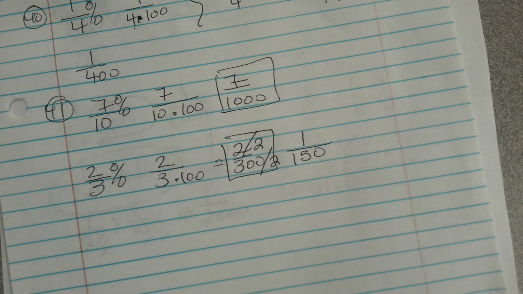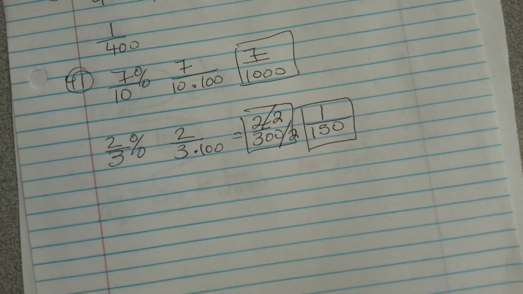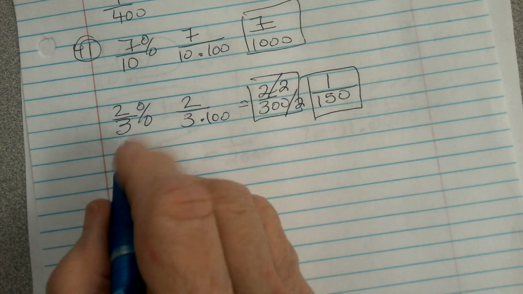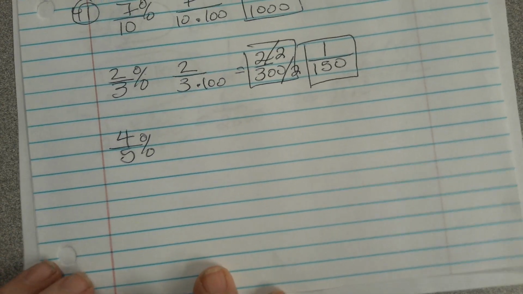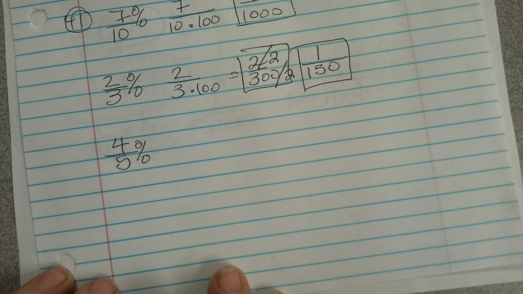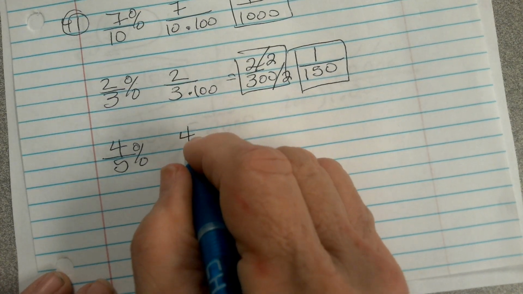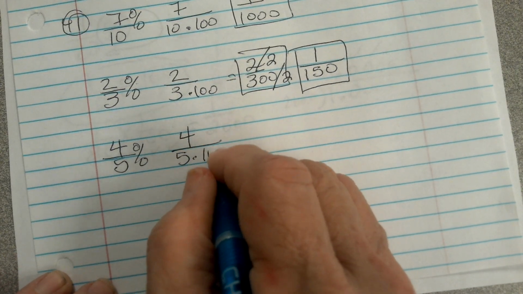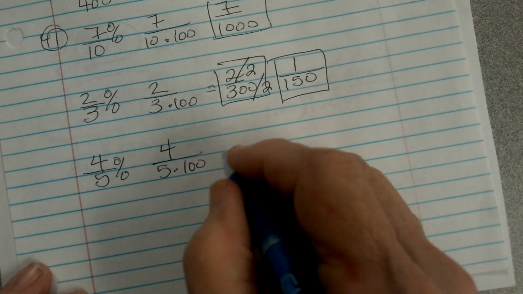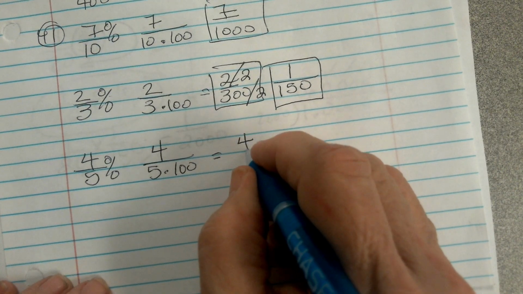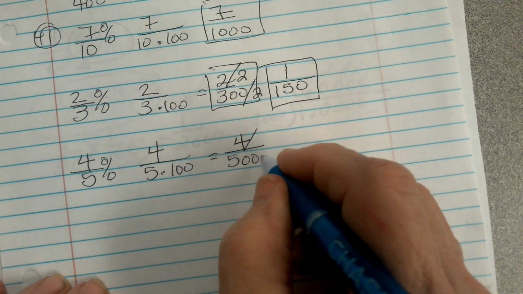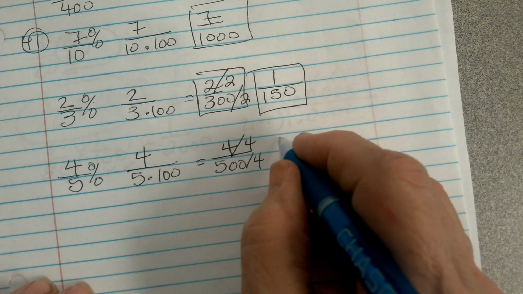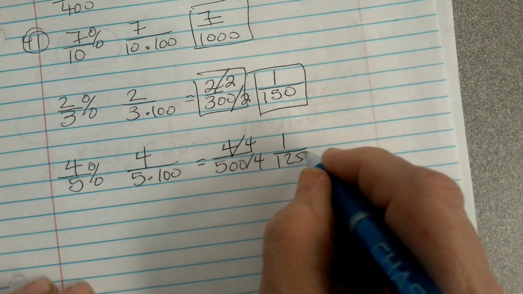Why is this person getting a different answer? Oh no, she goofed. Okay. She redid it. Okay. So that's the answer. 4/5%. Okay. What am I going to do with that 100? Yeah. Put it on the bottom by dividing by 100. So we already had the 5, bringing the 100 to the bottom. And so we get what? 4/500. Is that reducible? I think it's divisible by 4. So it's 1 over 125.